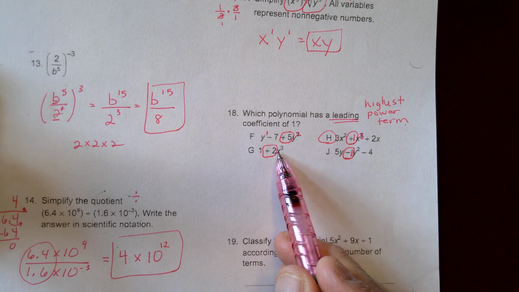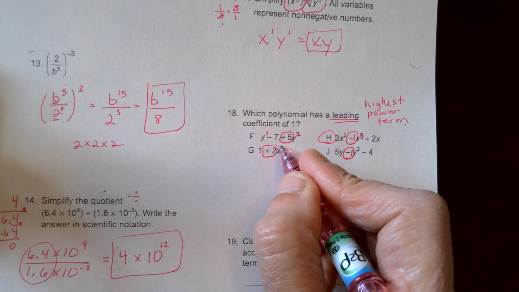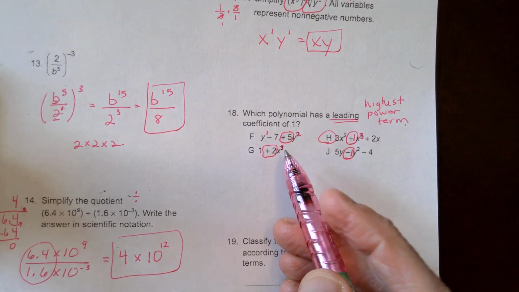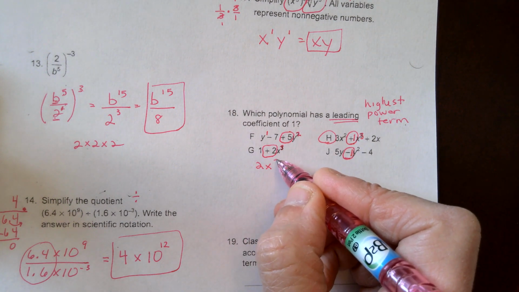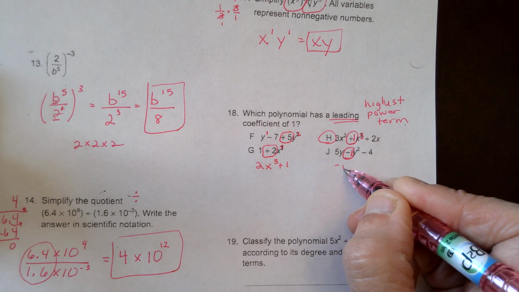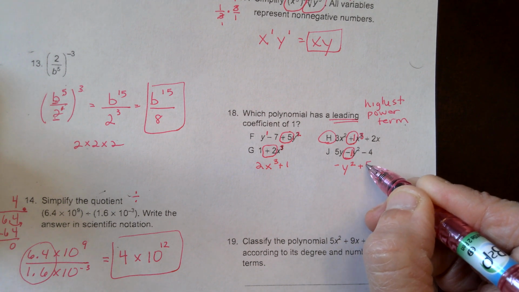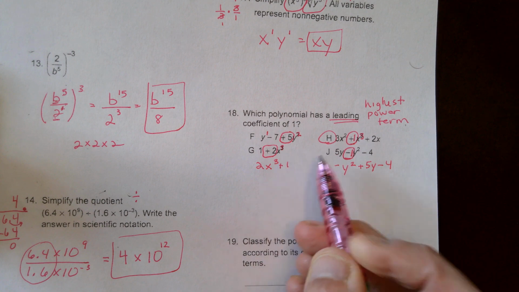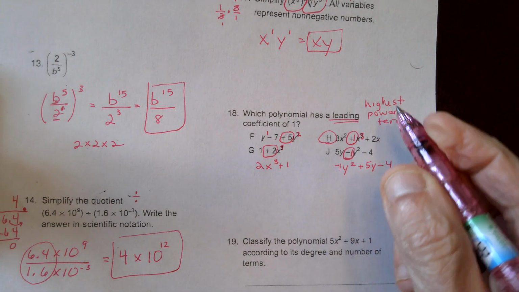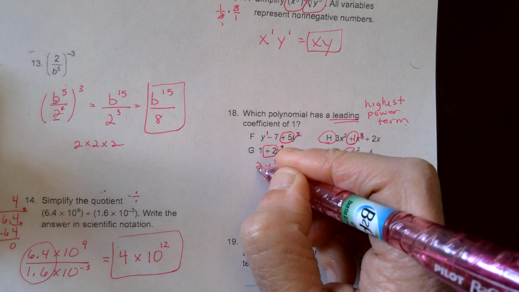So you're looking again for that power. That's what tells you, because if you were going to rewrite this, it would be 2x to the third plus 1. If you were going to rewrite this, it'd be negative y squared plus 5y minus 4. And remember that leading coefficient is always in front of that highest term, so it would be a negative 1. It would be a 2.